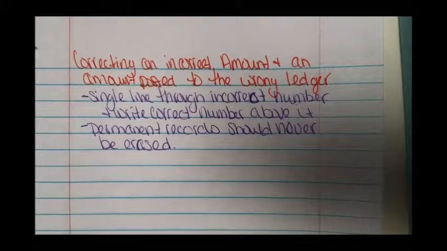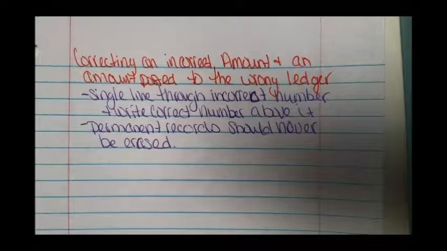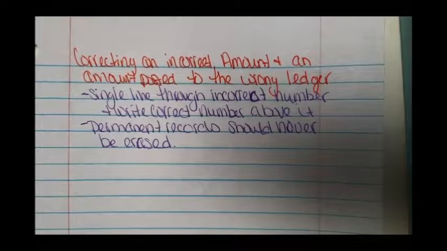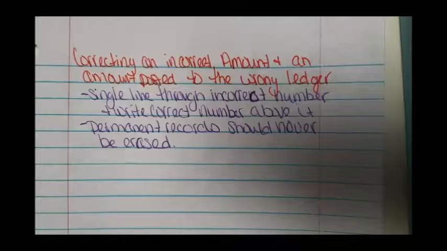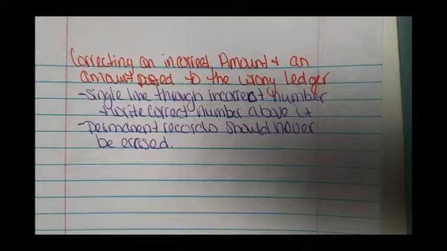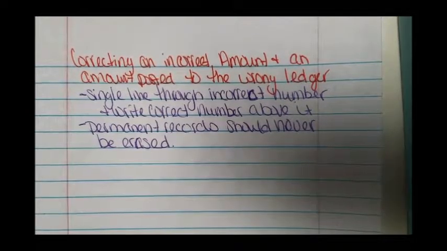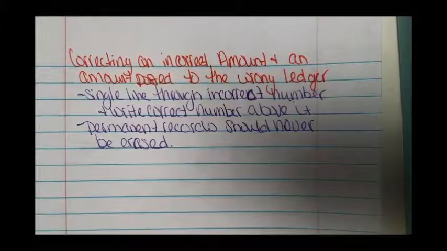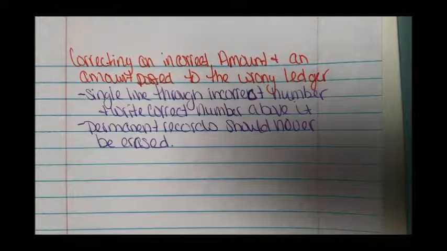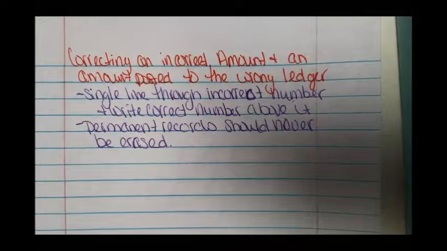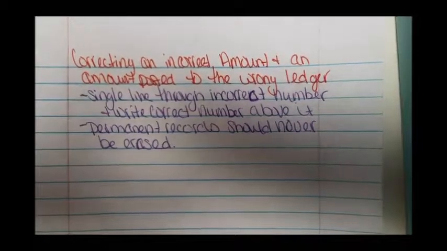Now, how do we correct an incorrect amount, or an amount posted to the wrong ledger? The reason why we're so concerned about how to correct the error is because you should not be erasing in any permanent records. If you erase in a permanent record, that could raise questions about whether important financial information has been altered. So you should never erase.